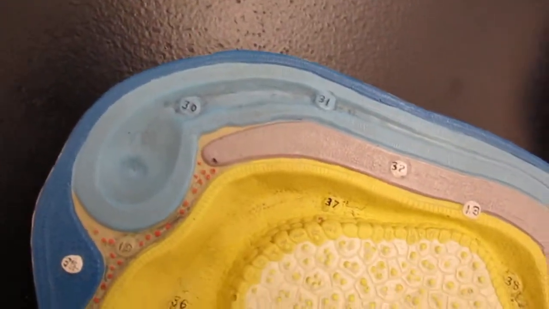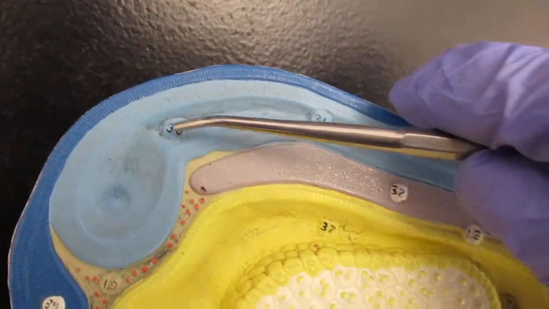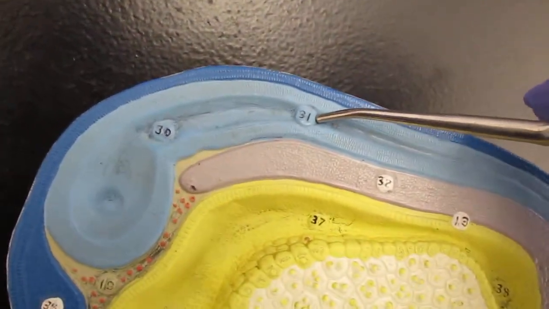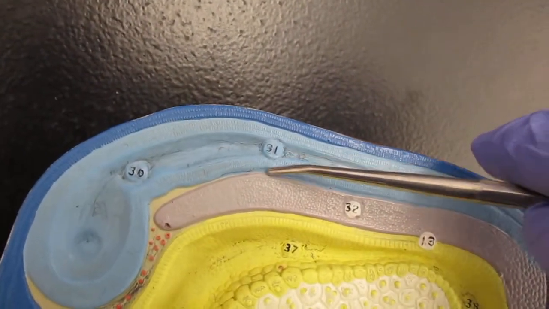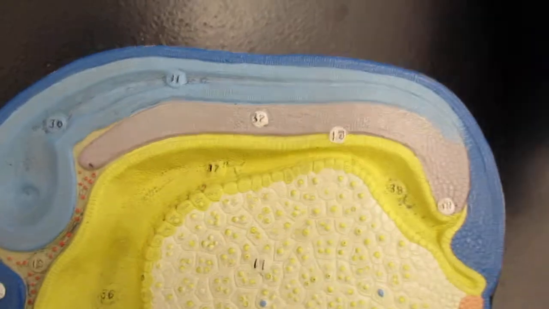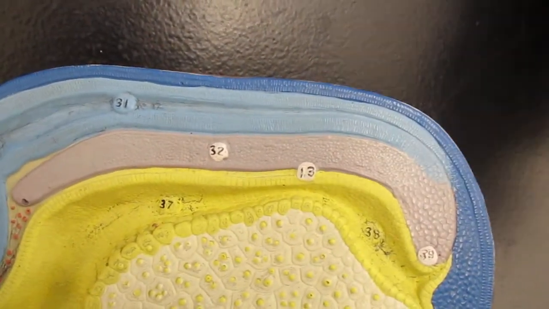And then right here we see brain tissue development with the mesencephalon right here. Here's your mesencephalon. And then this structure right here would be the rhombencephalon. Notochord right here still. And then right here is your endoderm.